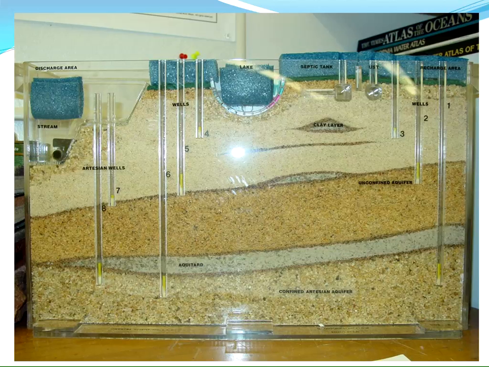In the standard design, you usually have what we call a recharge area. This is where we'll actually impose and put water into this side of the model. Over here we have a couple of discharge points. So water will come into this and move in this direction. We can use dye, actually food coloring.